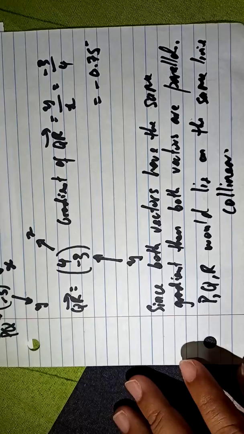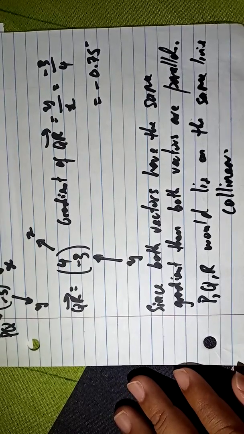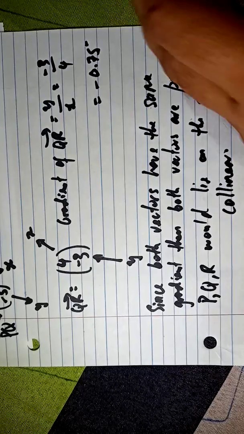All right, now we said that there's another way of proving that two lines are parallel, and the other way is to show that one vector is a scalar multiple of the other vector. So let me just briefly look at that.